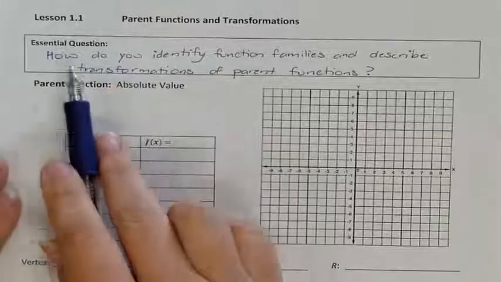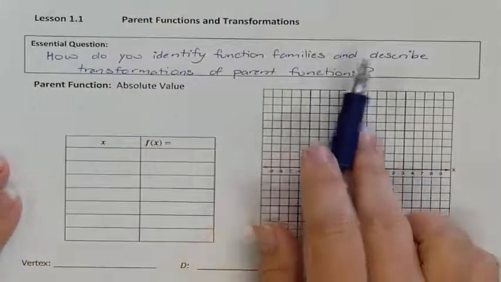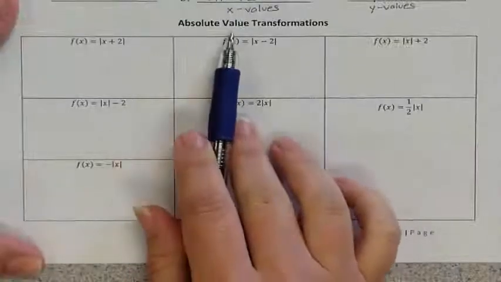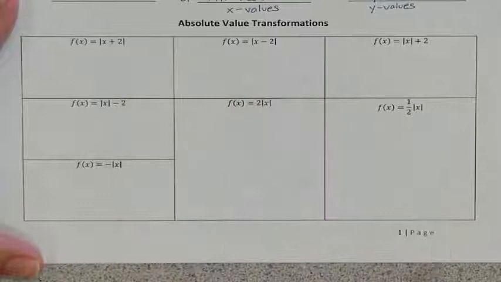Lesson 1.1. How do you identify function families and describe transformations of parent functions? Now, looking at our absolute value parent function, we need to be able to identify a couple of transformations.